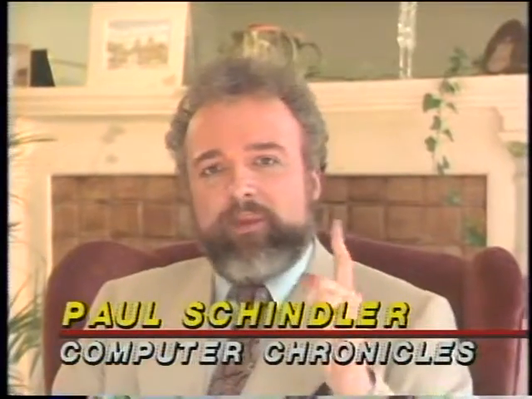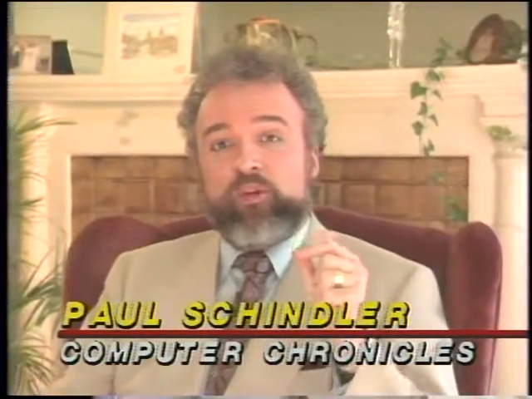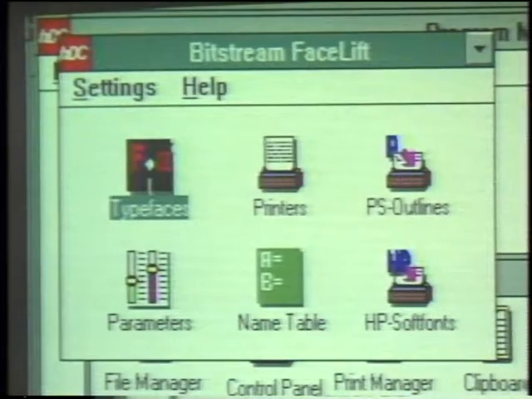Microsoft Windows 3.0 presents one face on the screen and another face when it comes time to print. If you own a dot matrix or inkjet printer, you'll find that Windows provides few fonts, and they aren't very pretty. So a number of vendors are offering add-on programs that enhance Windows fonts. The best one we've seen is Bitstream's Facelift. Now, it's easy to install.